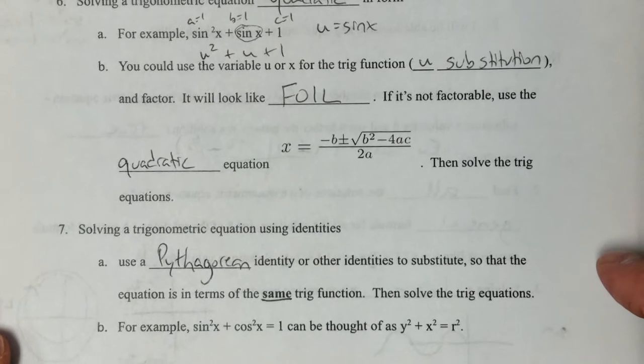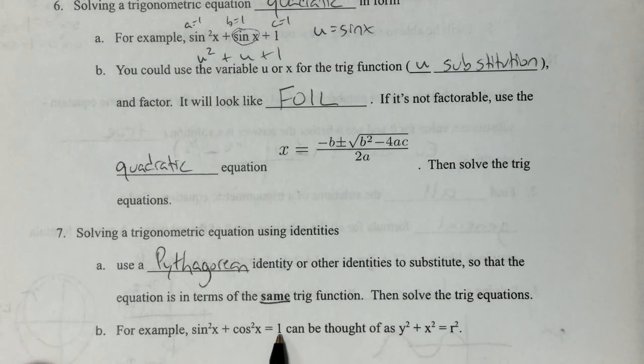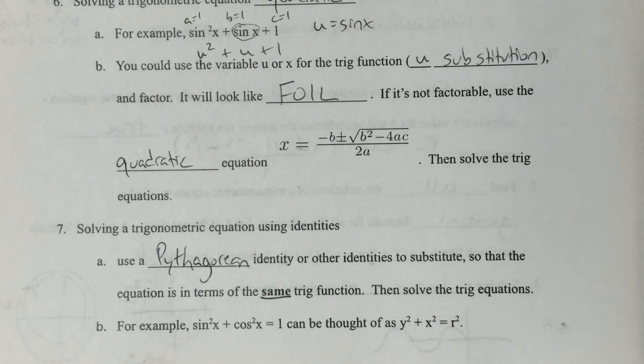So this would be like sine squared plus cosine squared is 1. That could be thought of as y squared plus x squared equals r squared.